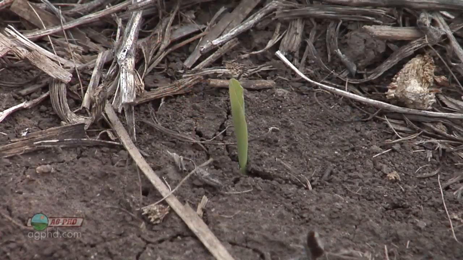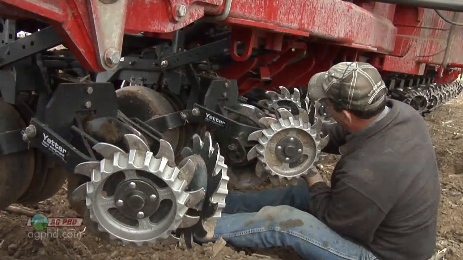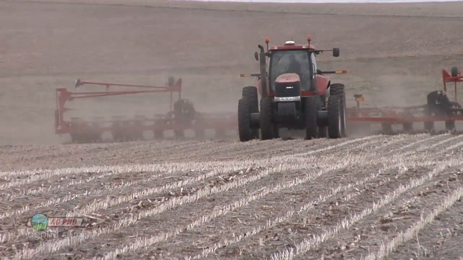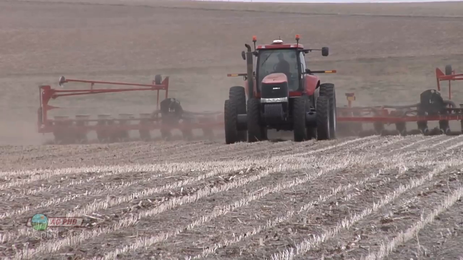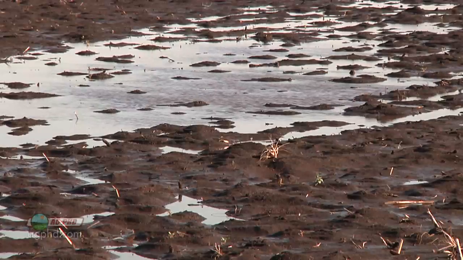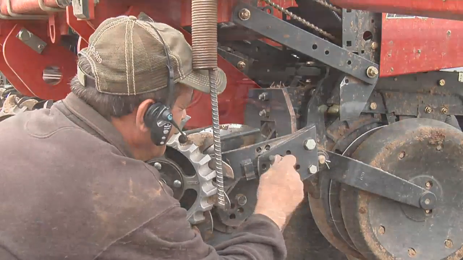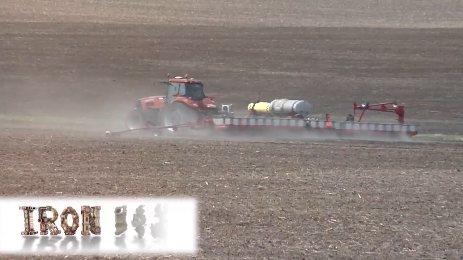Make a point to scout and investigate emergent successes and failures on your farm with each crop and make the necessary adjustments. Seed-to-soil contact is always important, but in dry soils this year on our farm, it was even more critical than normal. You may be fighting the opposite conditions on your farm this spring. Scouting and making the proper adjustments to your seeding equipment is equally important to you. Be diligent. That's all the time for today's Iron Talk, and now, back to the show.